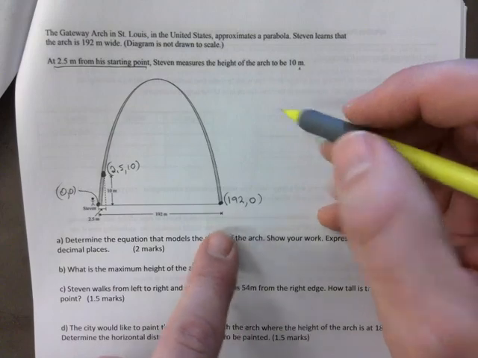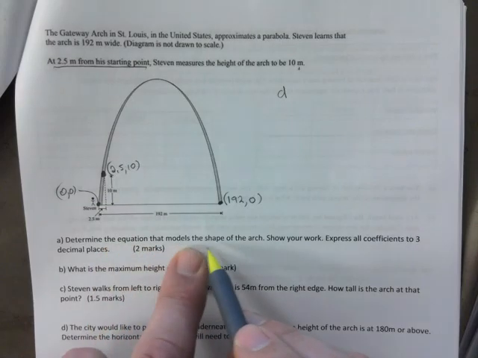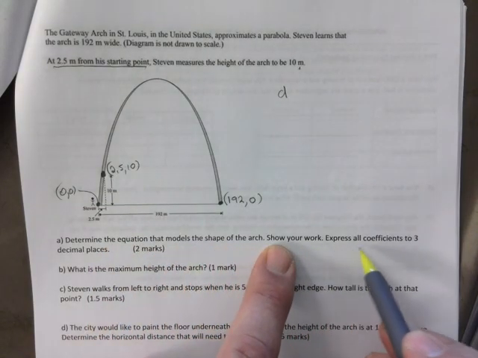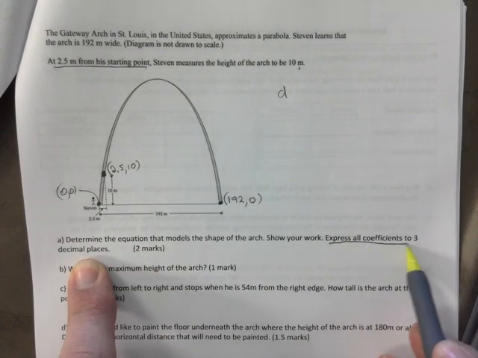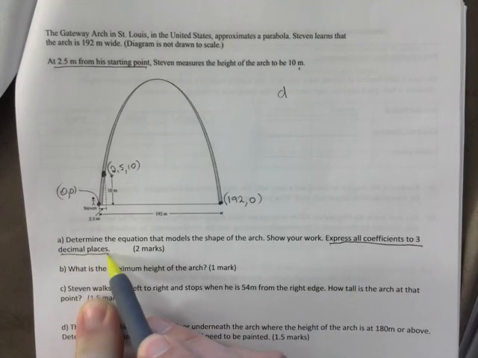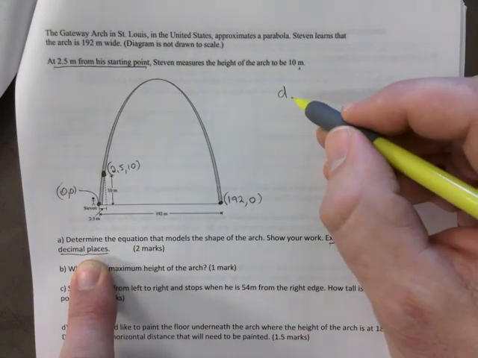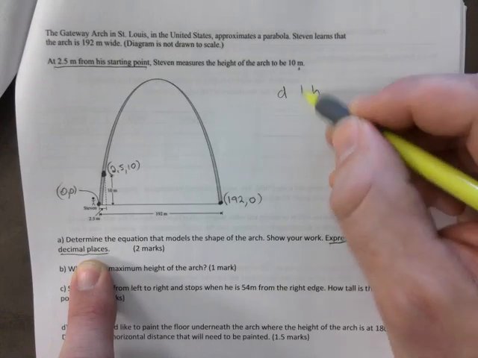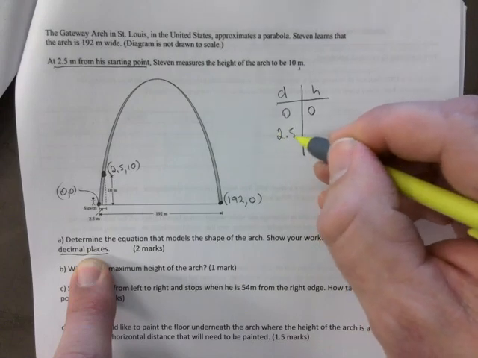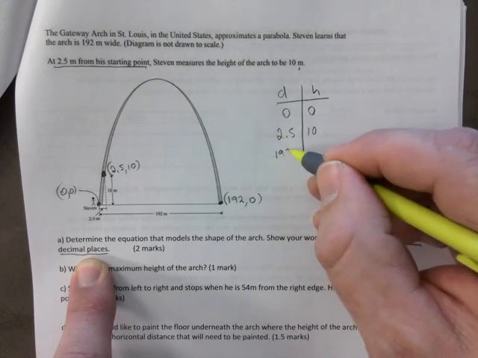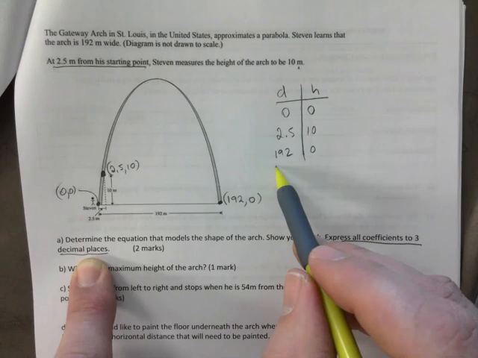In this case, they gave you a diagram. So you go distance. What do they want? The equation that models the shape of the arc. Show your work, express the coefficients to 3 decimal places. That has happened on the exam too. So they want 3 decimal places in front of every variable. So we're going to go with D and H, distance and height: 0, 0, 2.5, 10, 192, 0.